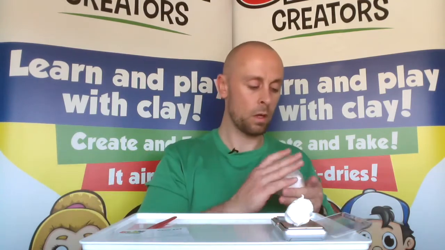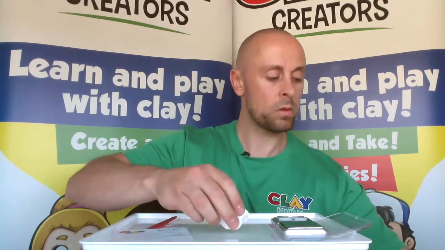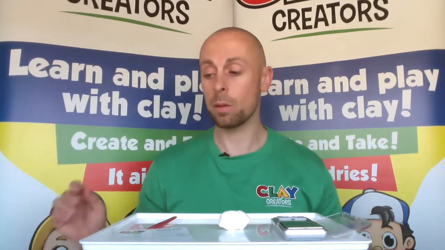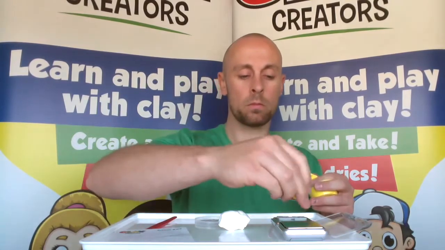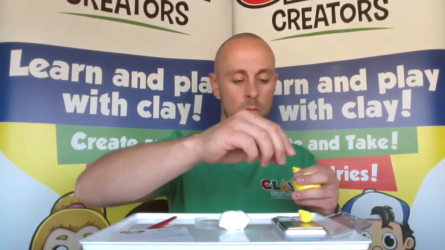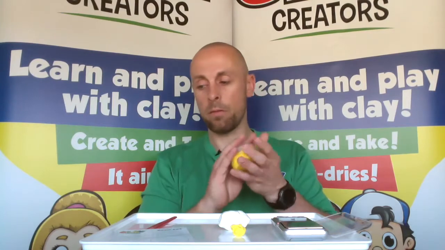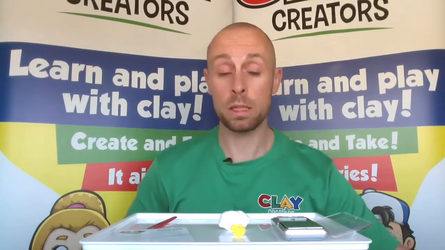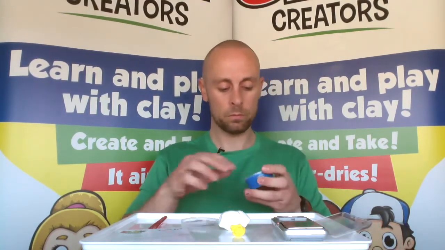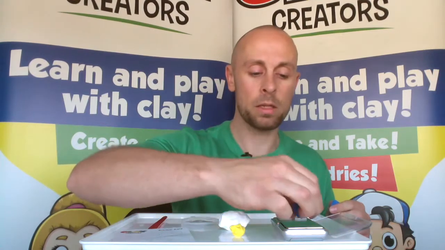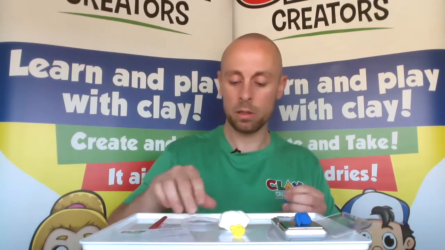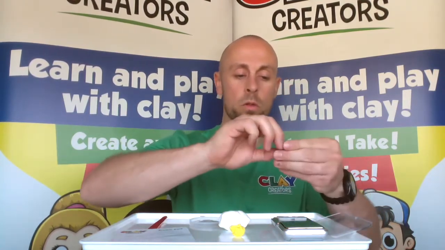Okay, so white will also need blue and yellow. Yellow is going to be measured out at 1 gram, so 100 of yellow. And finally blue, it will be 200. Always remember when you're not using your clay to pop it back into the pot and get the lid on. Keep it nice and fresh. Oh, measuring's good today.